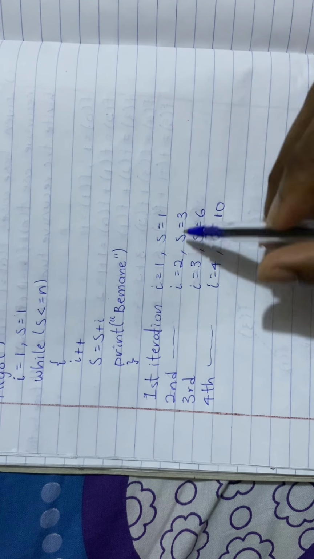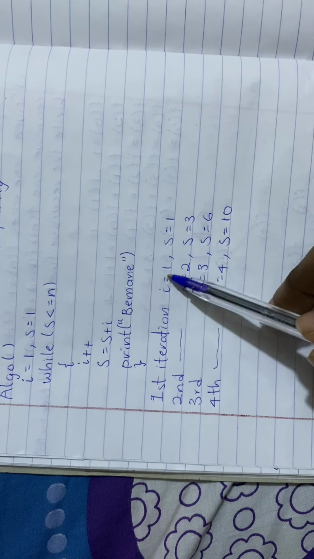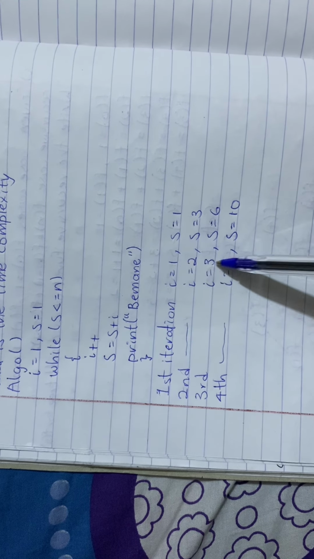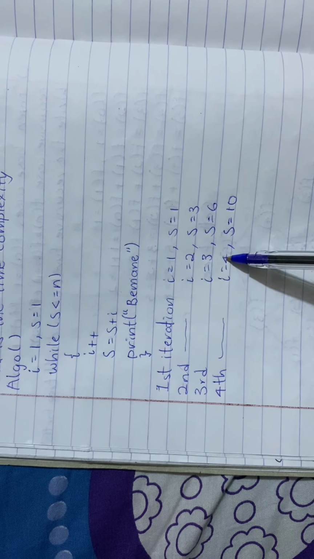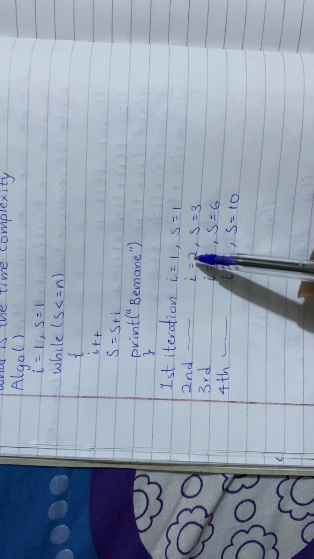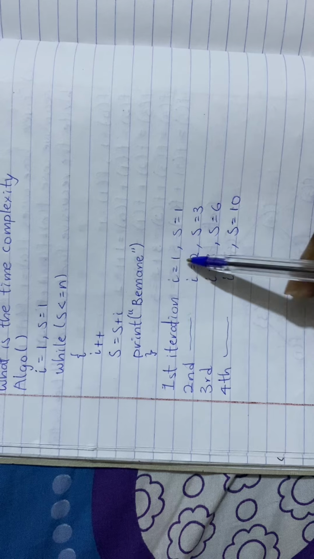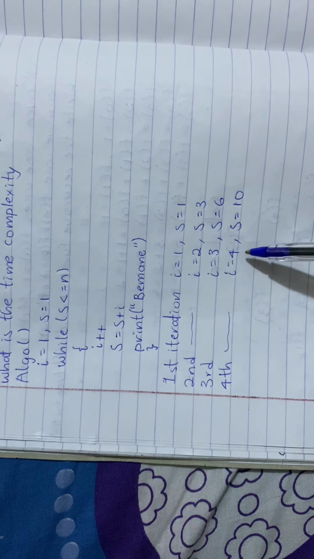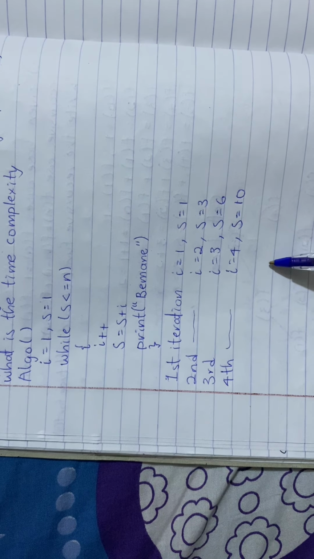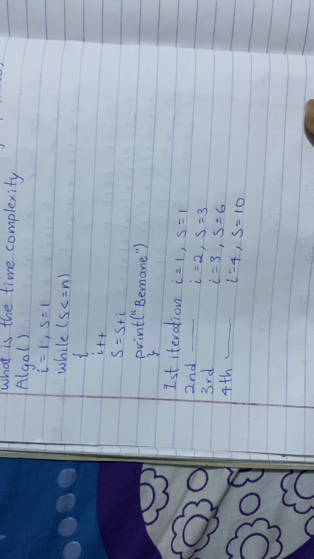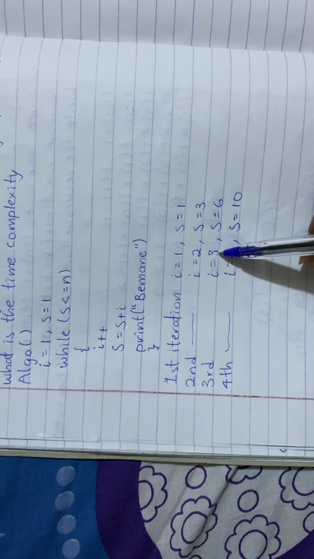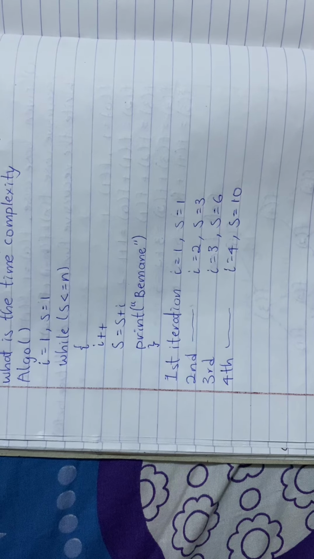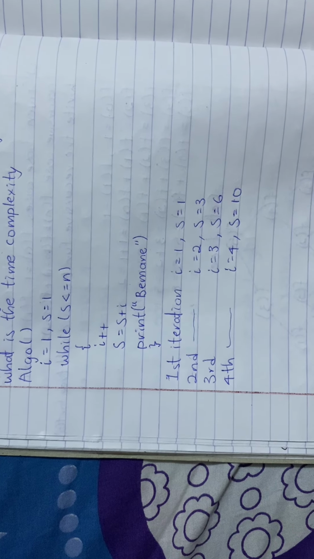The first 4 natural numbers, 1 plus 2 plus 3 plus 4, give 10. The first 3, 1 plus 2 plus 3, give 6. For the first 10, 1 plus 2 plus 3 up to 10, the answer is 55.